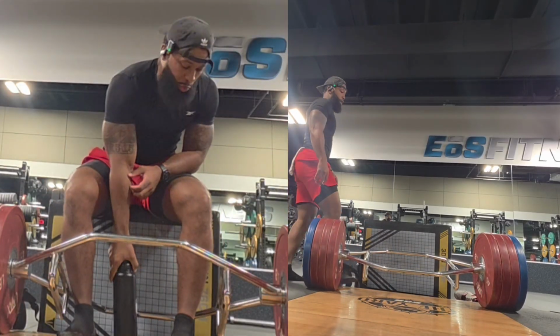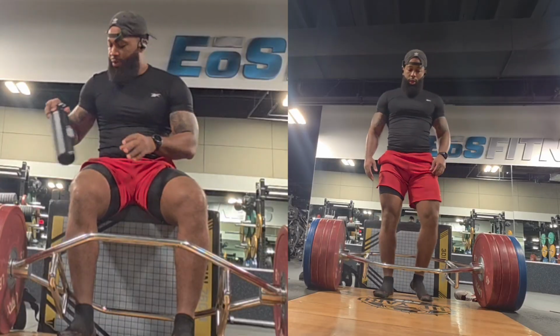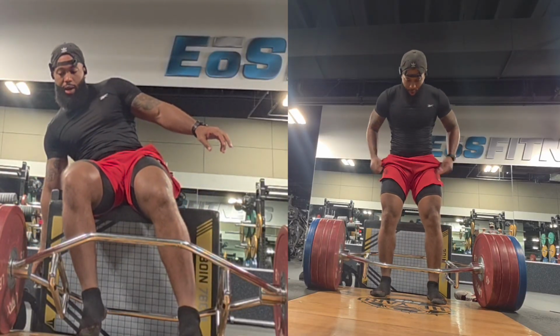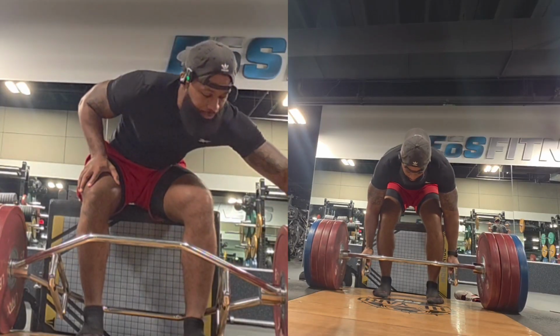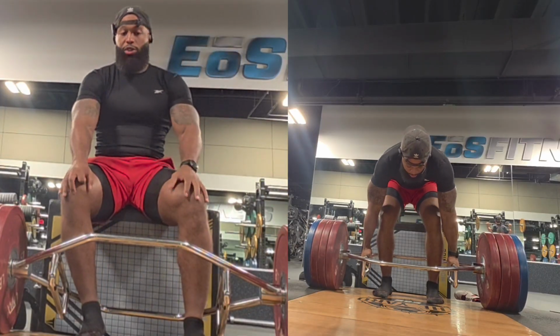Hang out with me. I'm gonna do one more set. Got a top set of a single. I think maybe I'll do 385 just to keep this light. I want to have 2 or 3 in the tank, and then we'll be done.